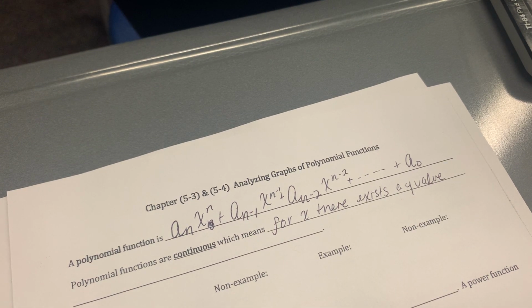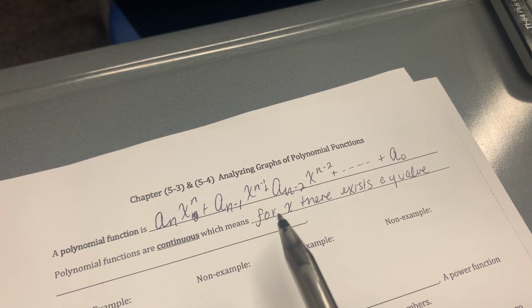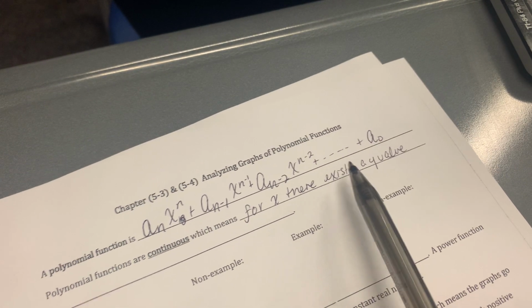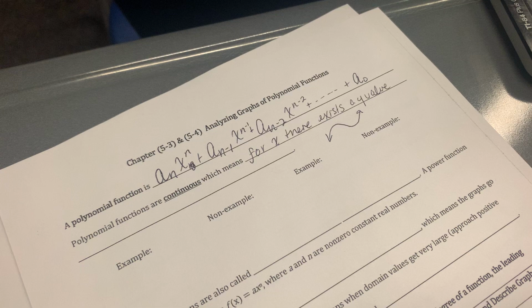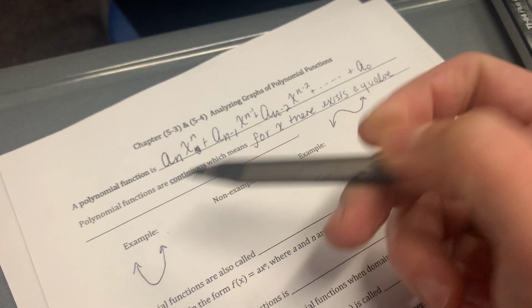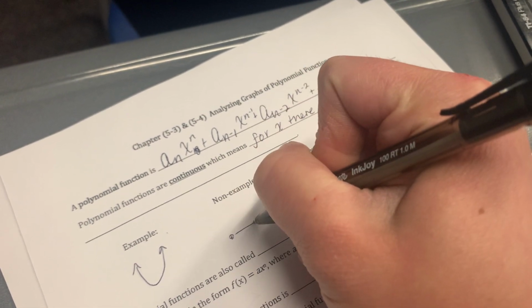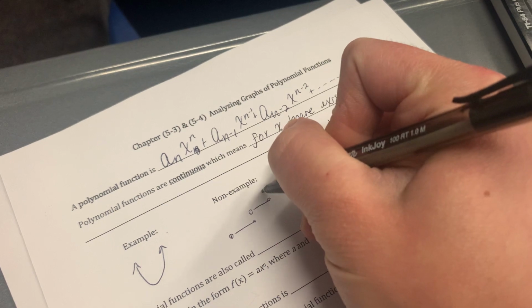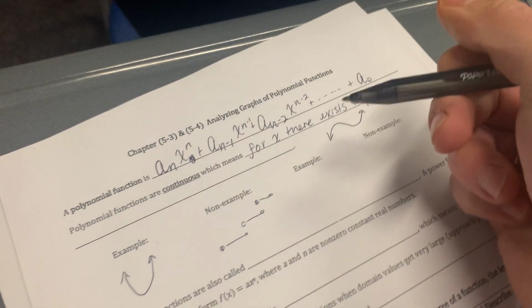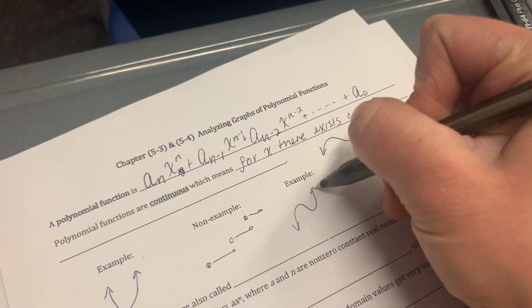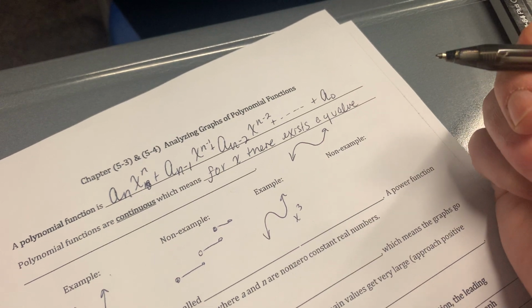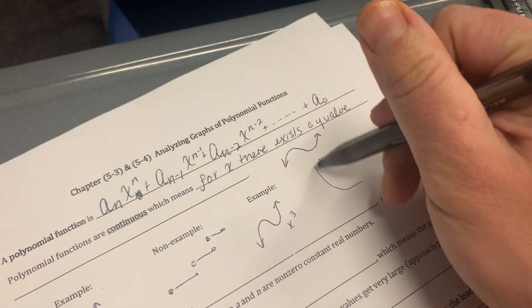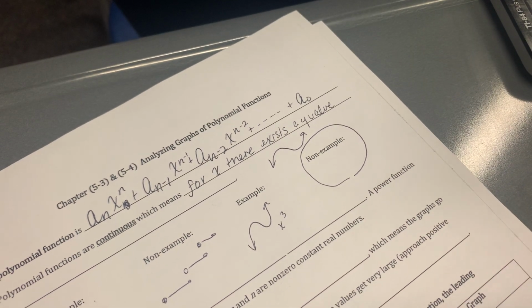Okay, polynomial functions are continuous, which means for every x value, there exists a y value. Technically, if you were to look at the graph, you would never pick up your pencil. There wouldn't be any gaps or spaces. So an example of this would be a quadratic. That's continuous. A non-example might be a step function. If you have to pick up your pencil, it's not continuous. Another example would be a cubic, like x cubed. Another non-example would be, can you think of any? If you can, write one here, send it to me, and I'll give you an extra credit point.